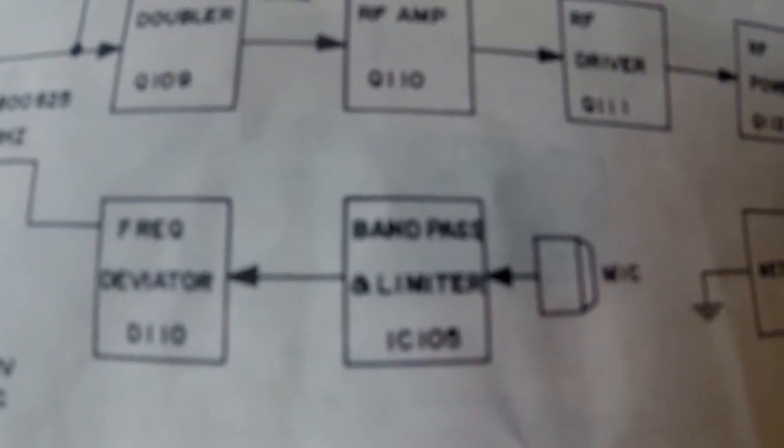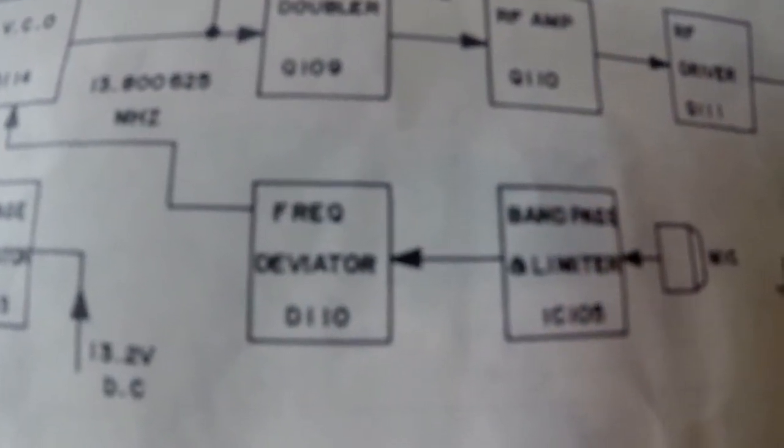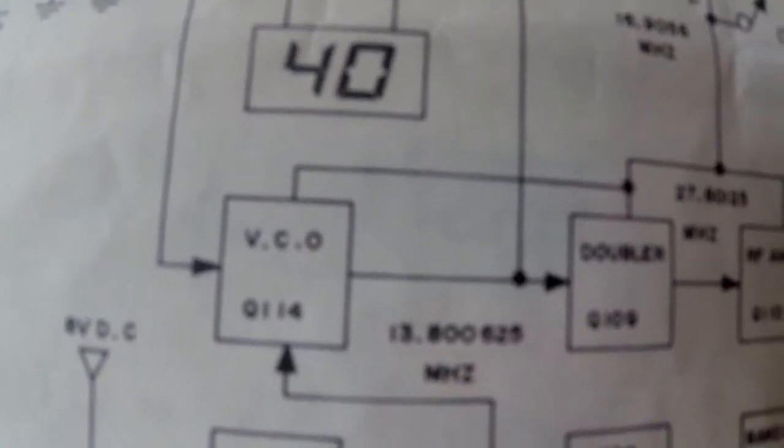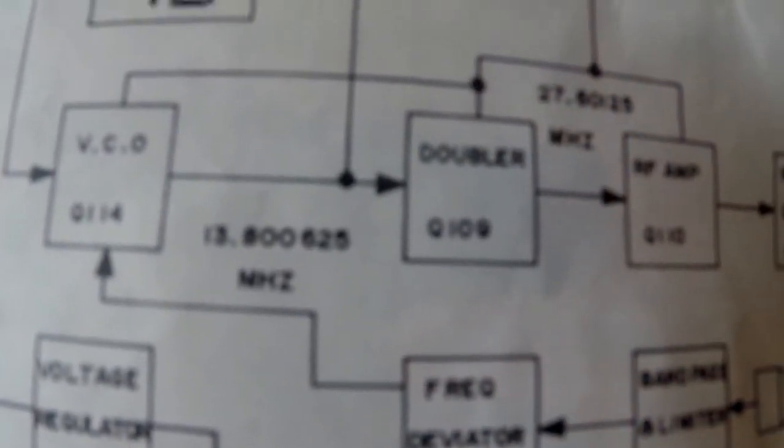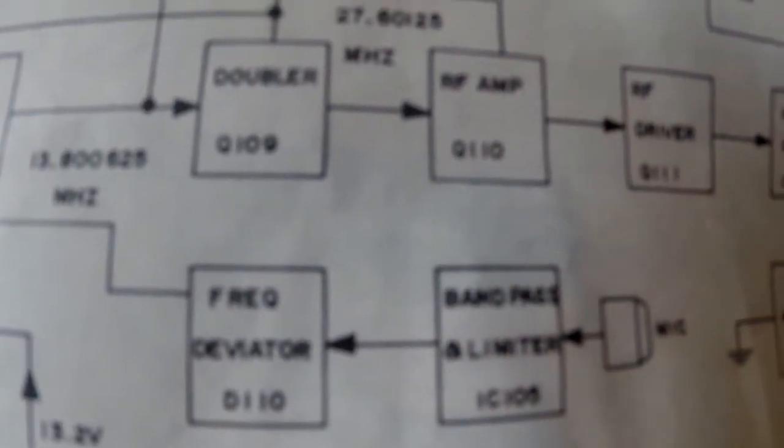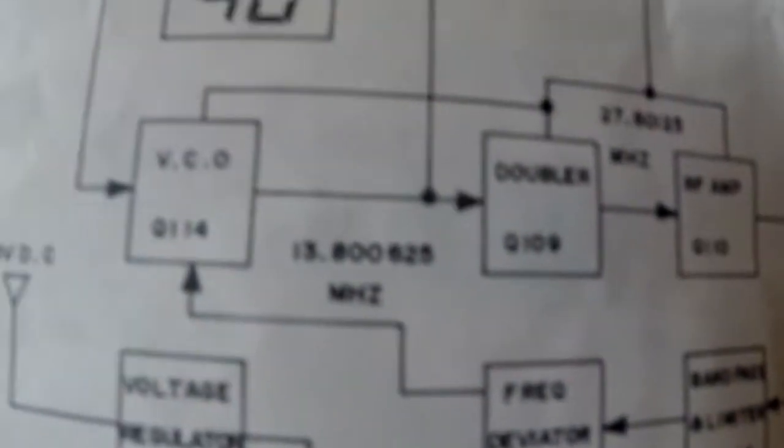Now the microphone from here goes through a band pass and limiter into a deviator into the VCO, and it says 13.8 megahertz in. Well, we haven't got that, so we need to see if we can pick up on that. So I'm going to start at the mic wiring and start coming through and see if I can trace it.